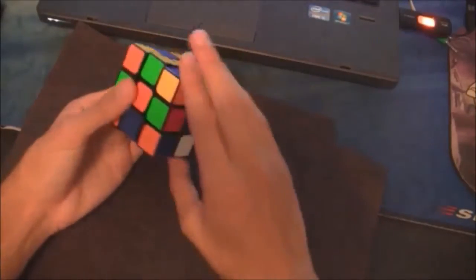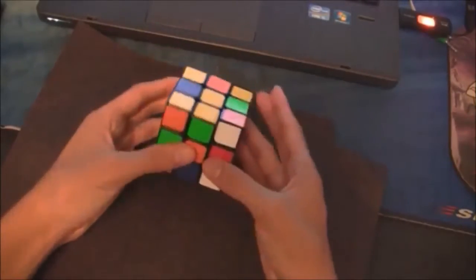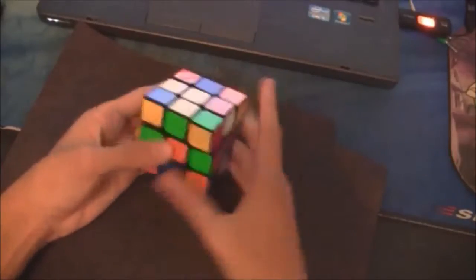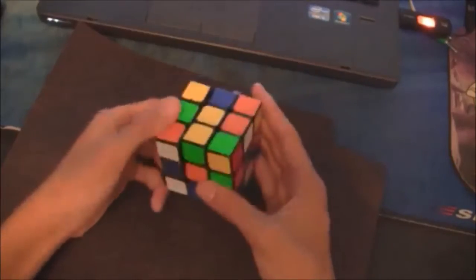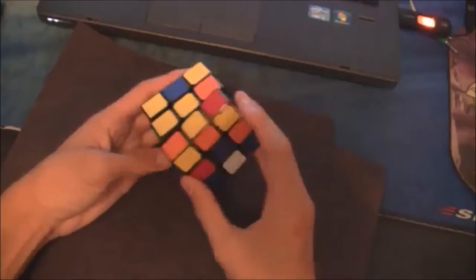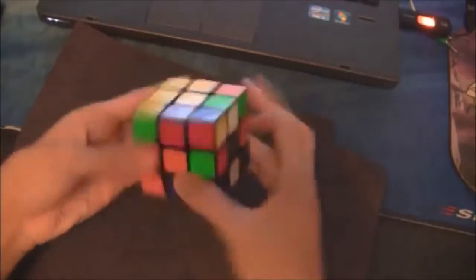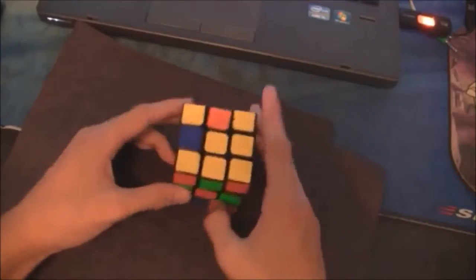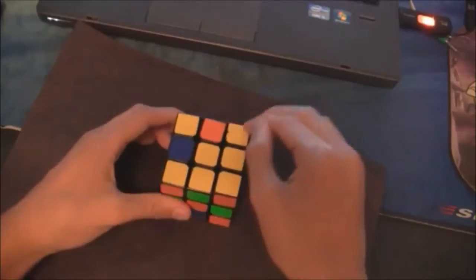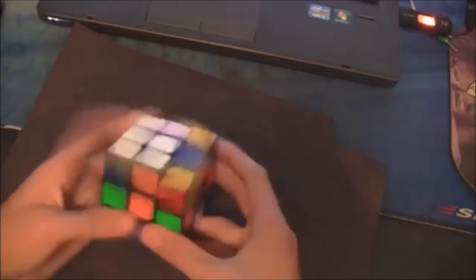So again, it's a righty anti-sune, and then a lefty anti-sune. And one more time.